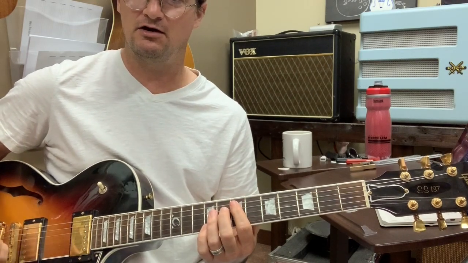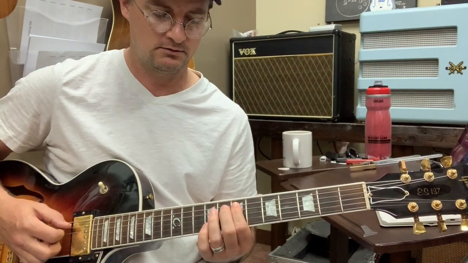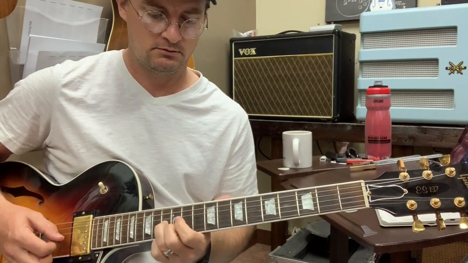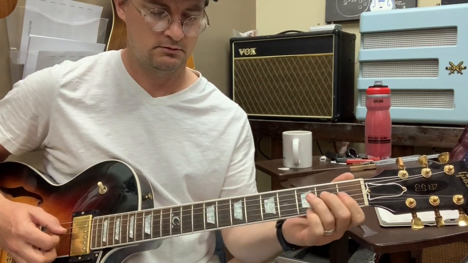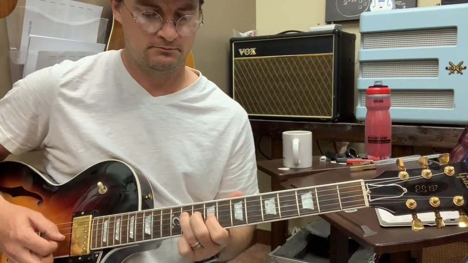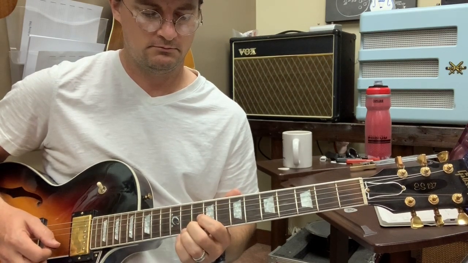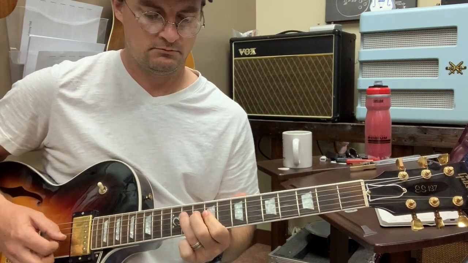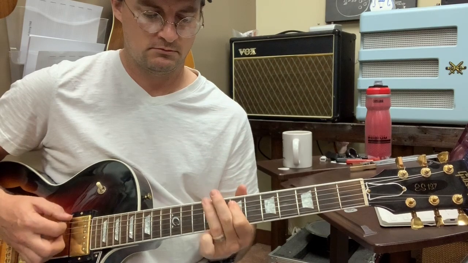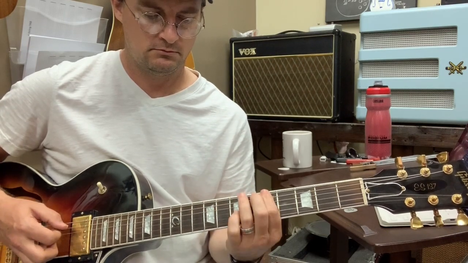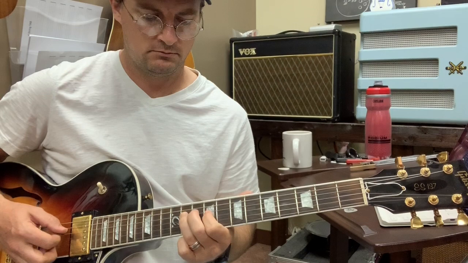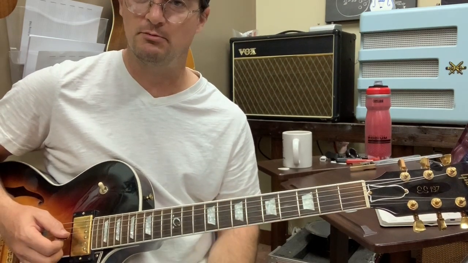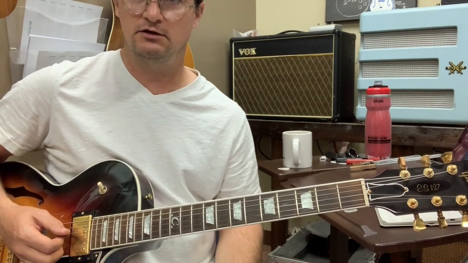But when I do that on top of an open E string, I'm just going back and forth between an E bass note and an A bass note.